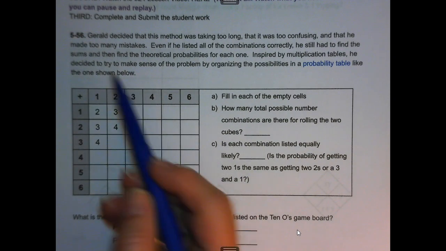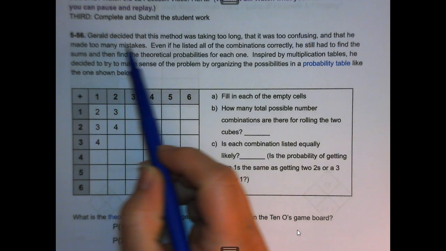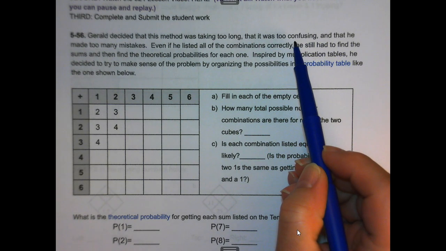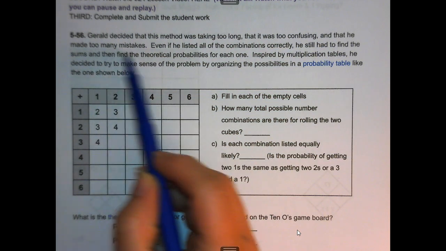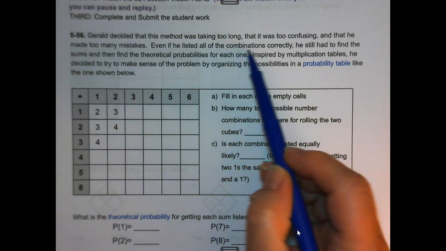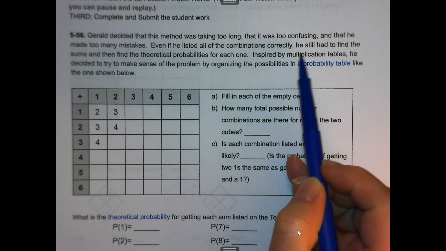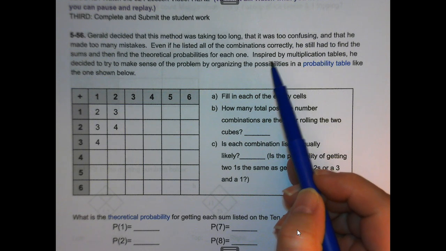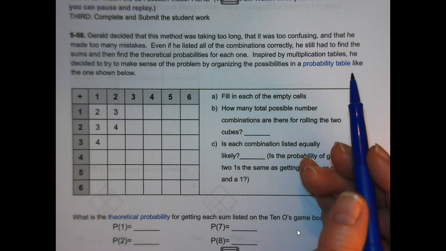Today we have a problem with a person named Gerald. He decided that his method was taking too long, was all too confusing, and that he made too many mistakes. Even if he listed all the combinations correctly, he still had to find the sums and then find the theoretical probabilities for each one.